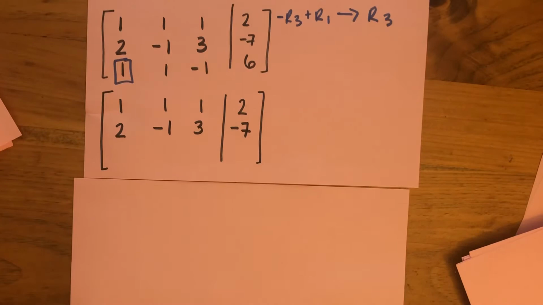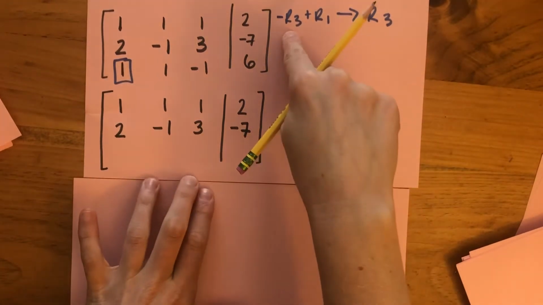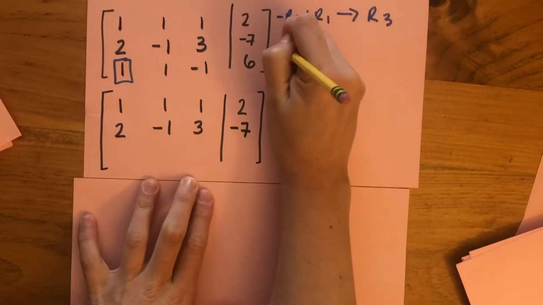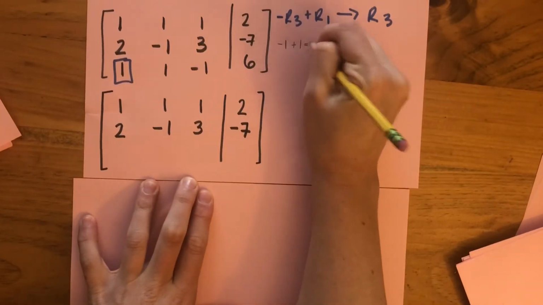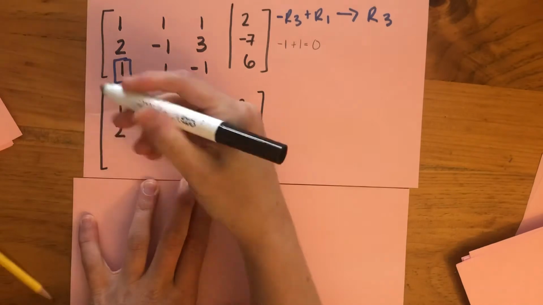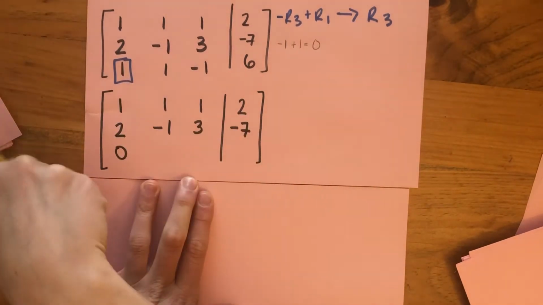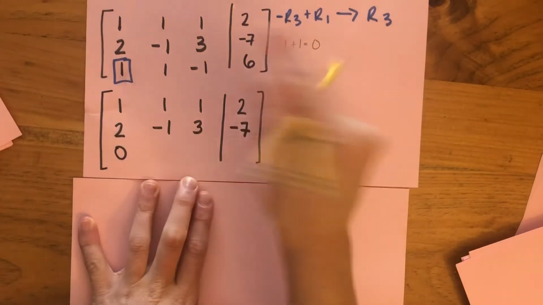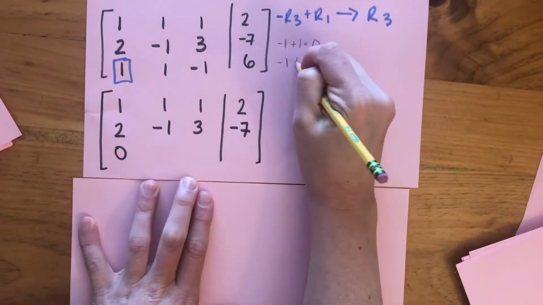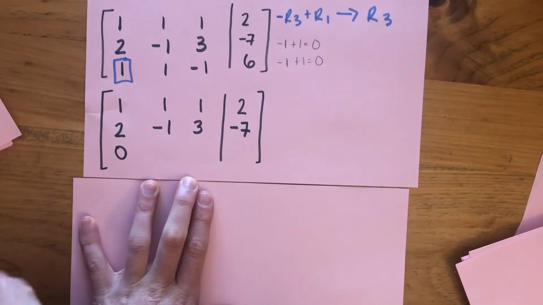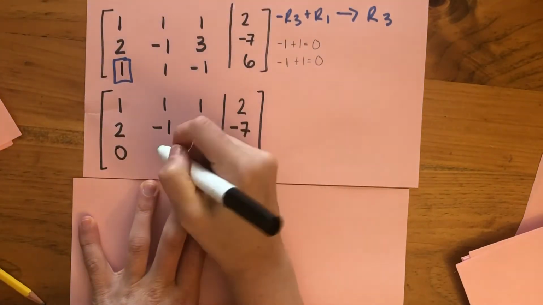All right, so let's do a little bit of math. So we have to do negative row 3. So negative 1 plus 1. Well, that's 0. So this entry turns to 0, which was the goal, so good. Now I have to make this negative, so that's negative 1 again, plus 1, also 0. So we're going to put 0 here.